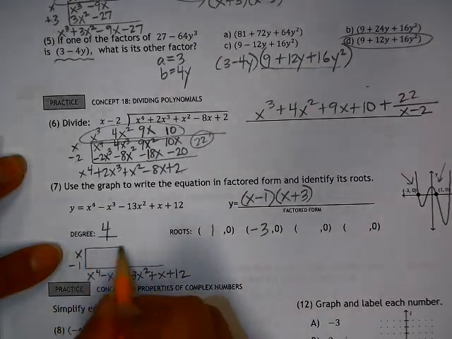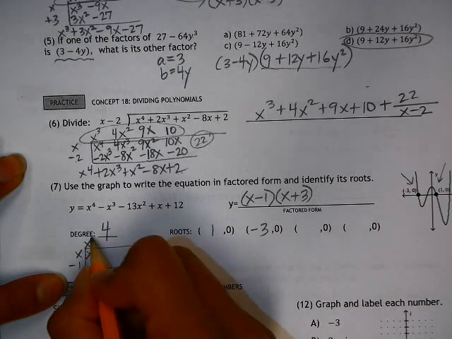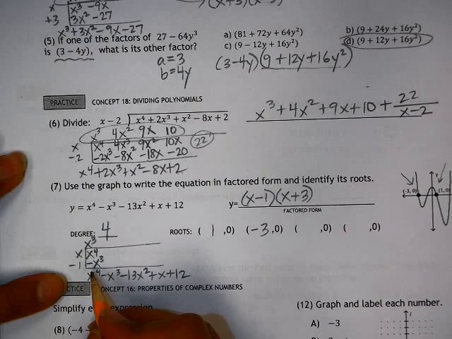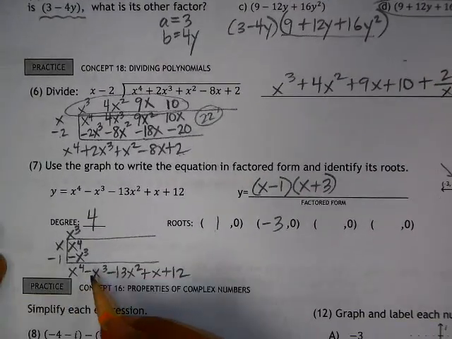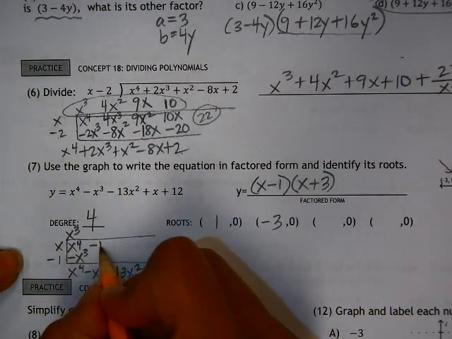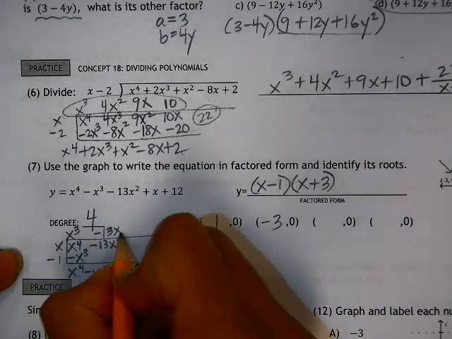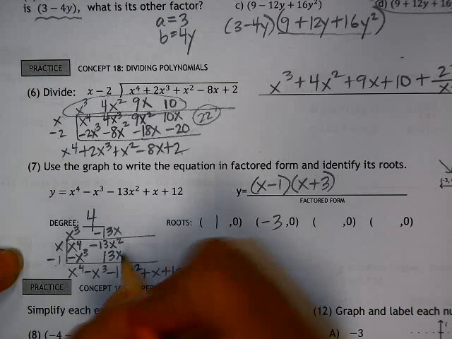Okay, so first dividing by x minus 1, this is x cubed. Okay, we get negative x cubed, which we already have. So I'm going to move on to the next term, negative 13x squared. So that becomes negative 13x. This becomes positive 13x.